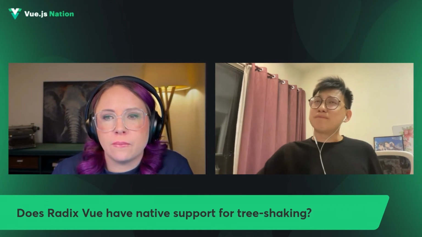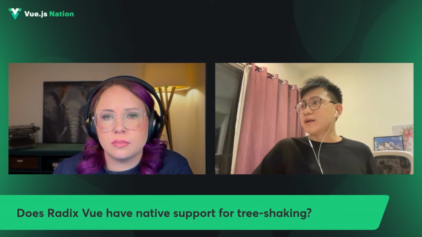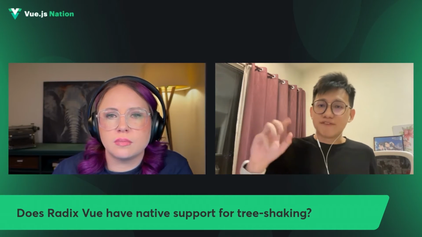Yeah, previously, in versions lower than 1.3, we did not have complete tree shaking. But after Vue upgraded to 3.4 as well as the packages, right now the tree shaking is much better. If you look at the PR, I've linked it on the website itself. You can check out the before and after, the size after bundling. Yeah, it is tree shaking very well right now.